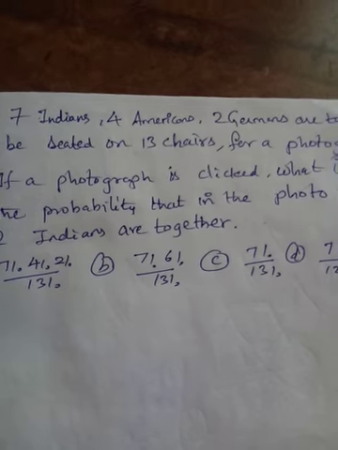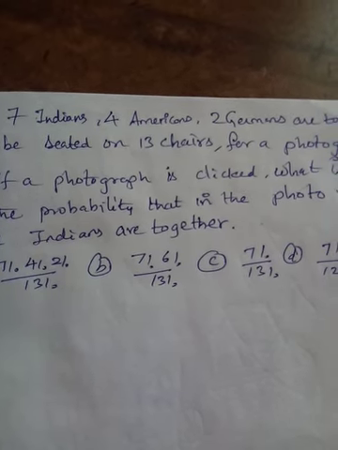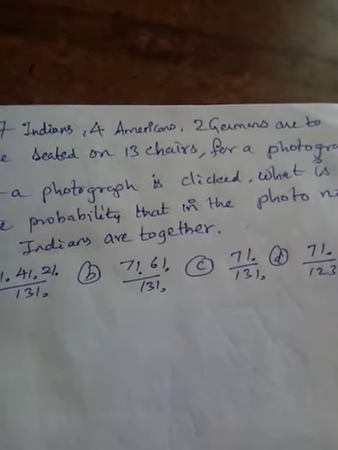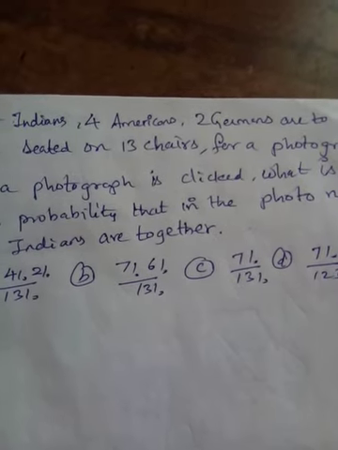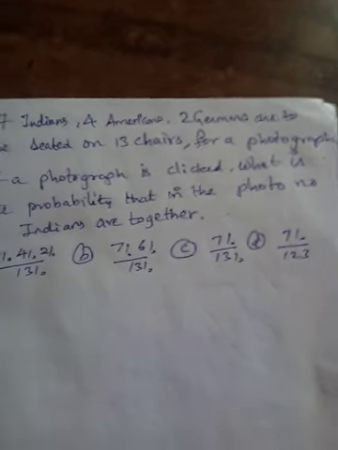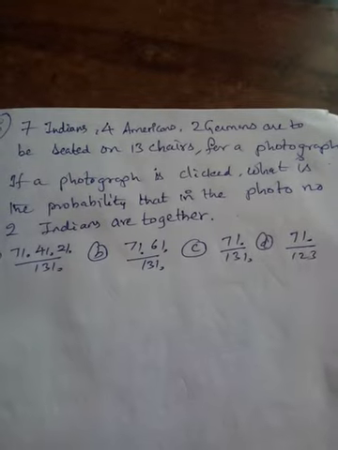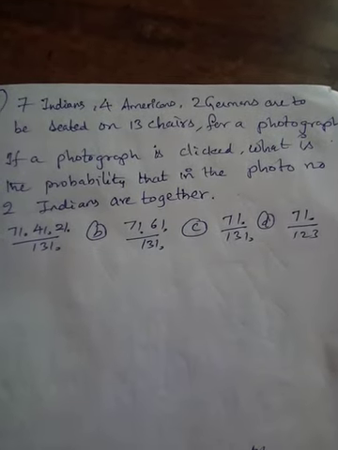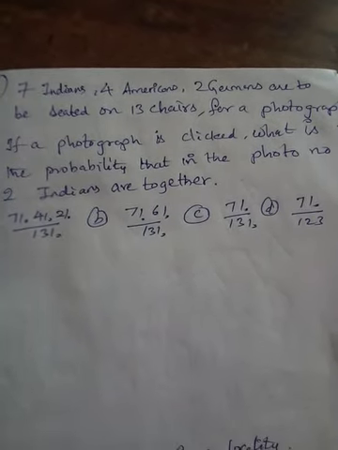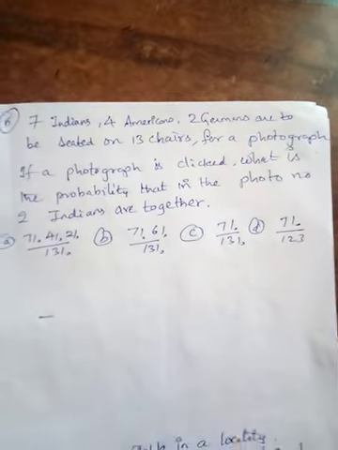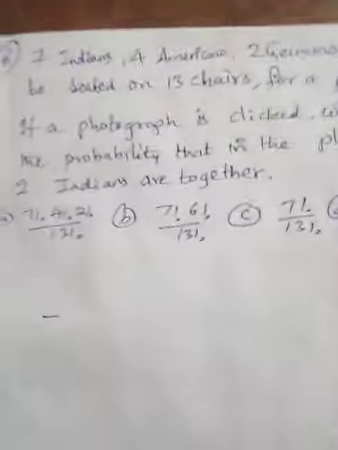Seven Indians, 4 Americans and 2 Germans are to be seated on 13 chairs for a photograph. First of all, I have given 4 options for you. Let us see. There are 7 Indians, 4 Americans, 2 Germans. So total 7 plus 4 is 11, 11 plus 2 is 13.